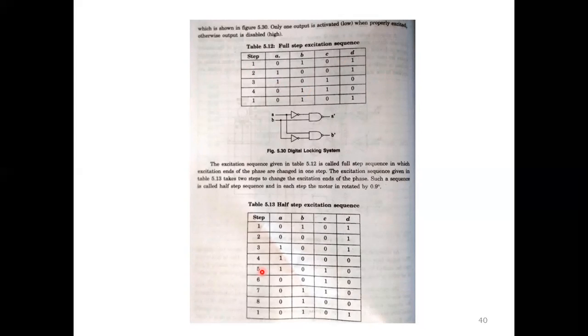But in half step excitation, each step rotates 45 degrees. If you want 45 degrees per rotation, you have to use half step excitation.